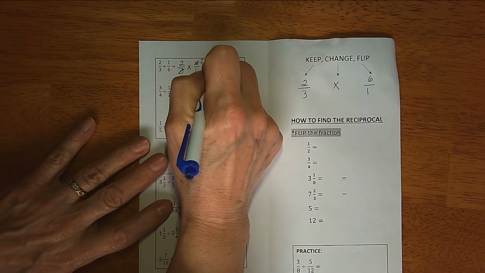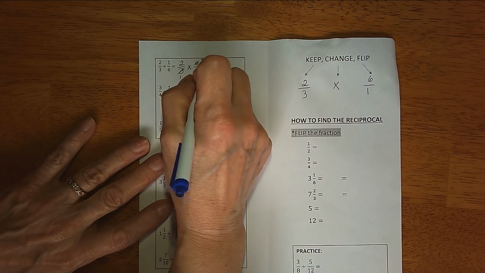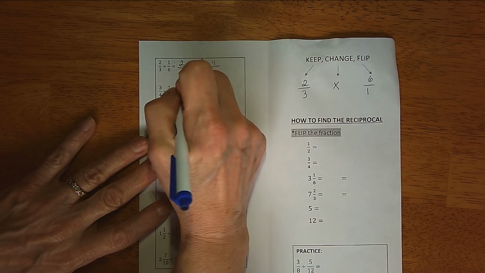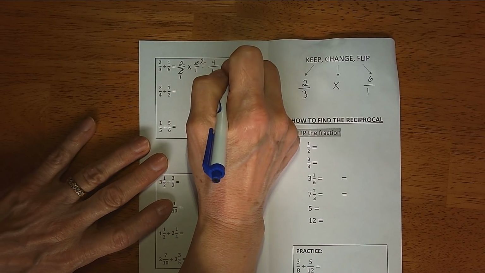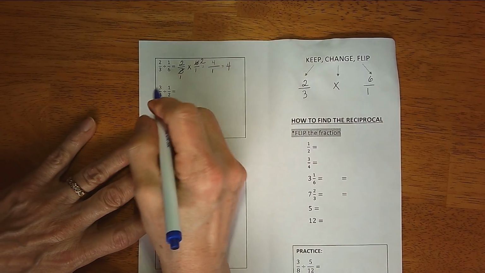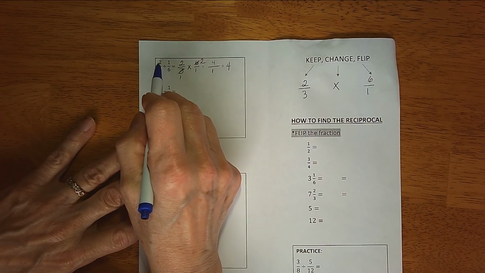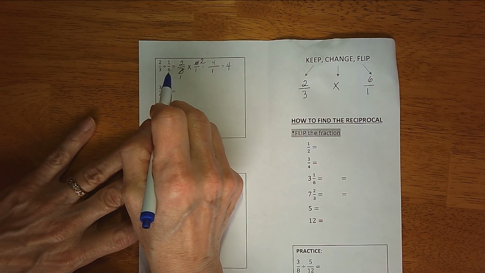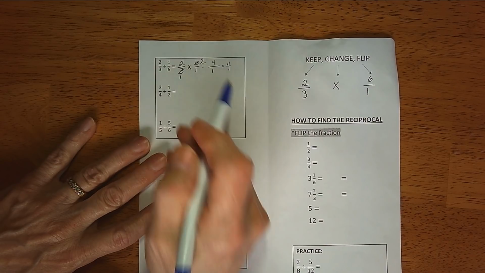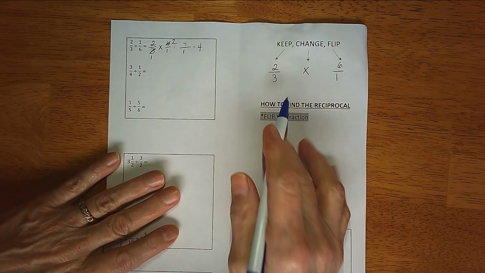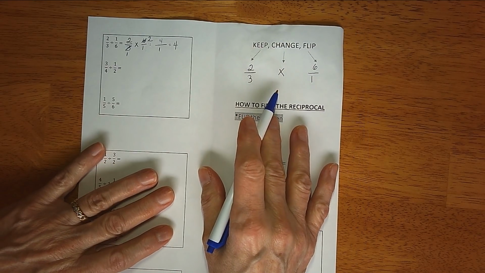And now I can multiply straight across. 2 times 2 is 4, and 1 times 1 is 1. And of course 4/1 equals 4. So we're saying that in the fraction 2/3, if we broke that up into 1/6 pieces, we would have 4 of them. All right, so keep, change, flip is going to be our method here.